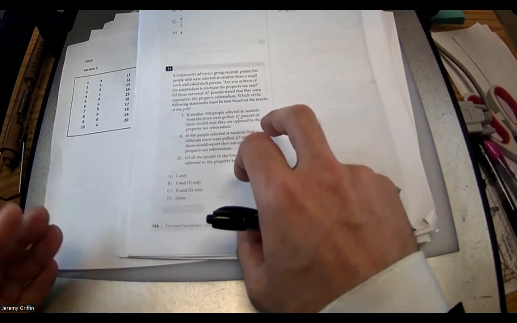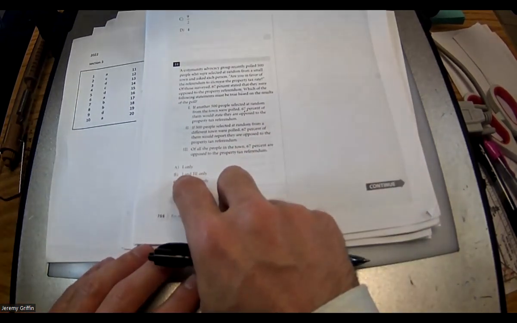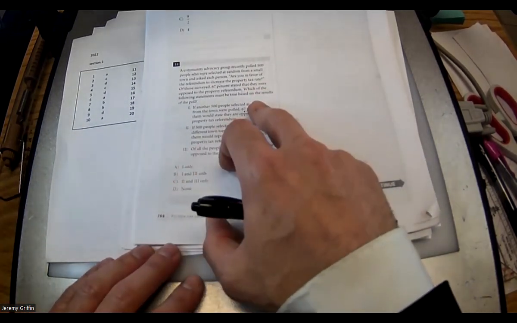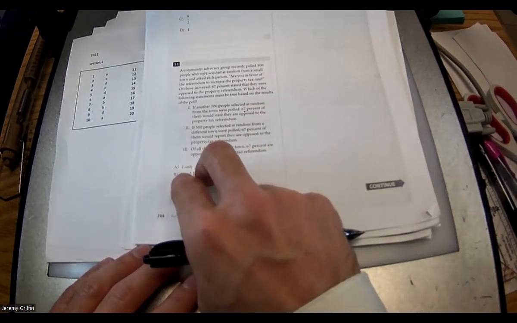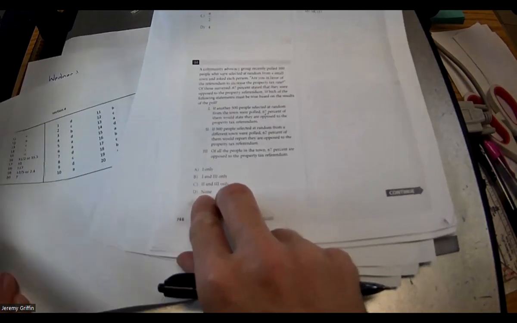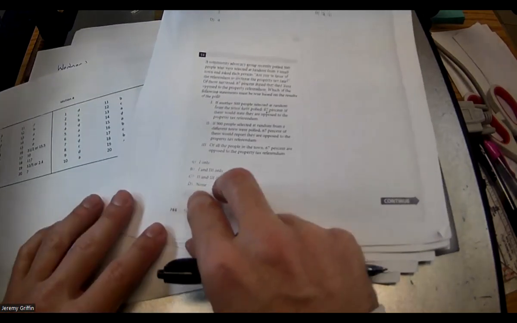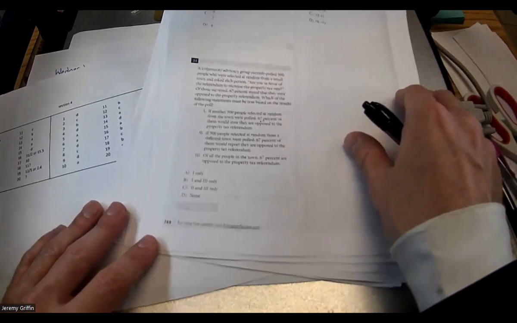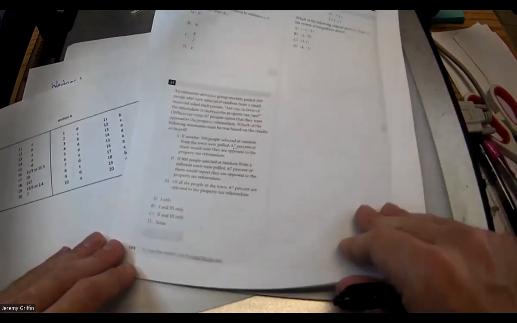What's tricky is there is an option B that says 1 and 3, which I might be tempted to pick myself, but they're going with option D, I think. Let me confirm that. Yeah, they're going with none of those. You can't say it must be true. Okay. Can you do 22?